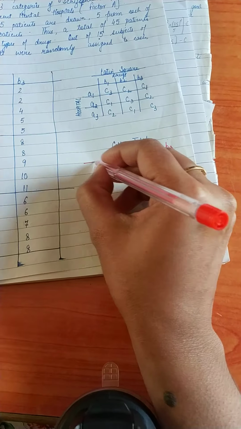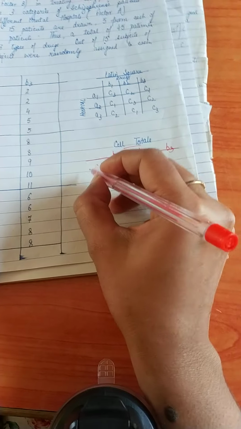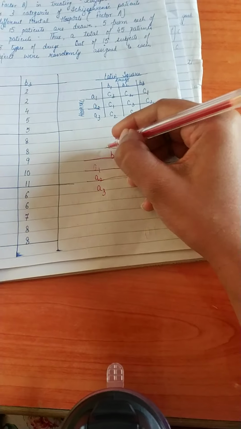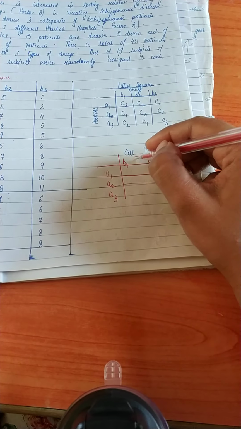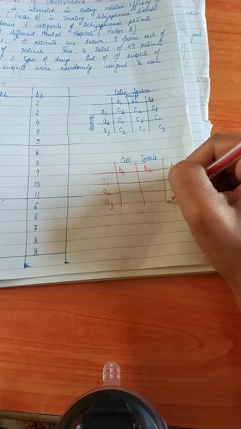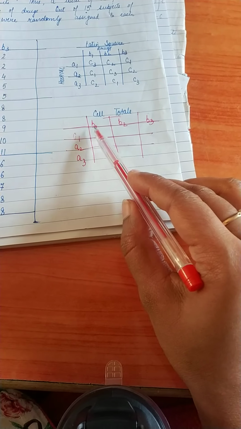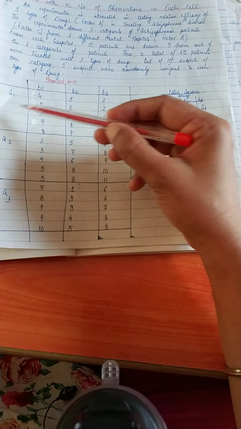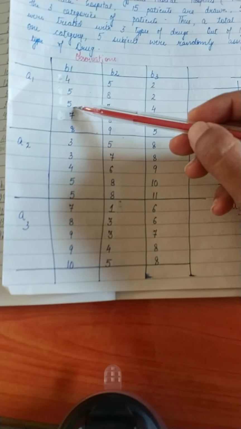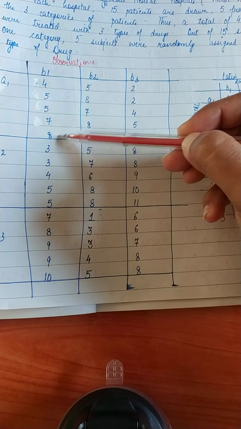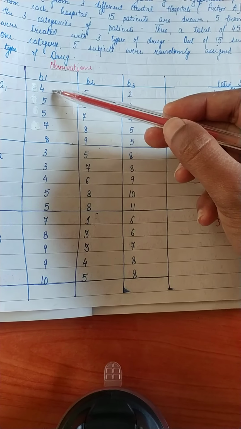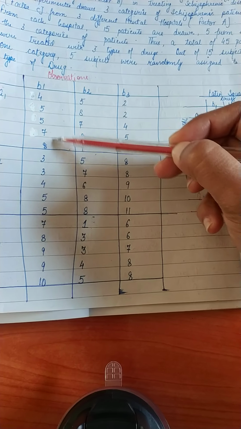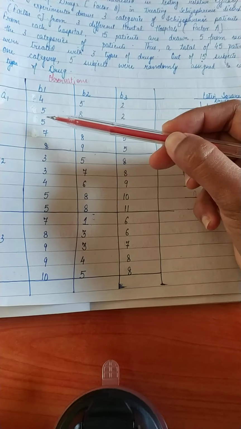Now we have to see that in each cell, so the very first cell is A1, let me just draw it for you. So B1, B2 and B3. So A1, B1 cell. So A1, B1 cell is this. In A1, B1 there are 5 observations. 5 patients की 5 observations हैं. So 4, 5, 5, 7 and 8. You have to total this cell's number of observations. So there are 5 observations.